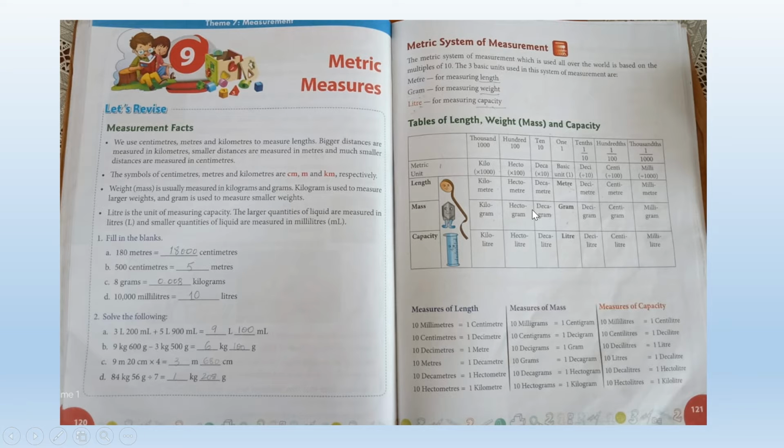Mass: kilogram, hectogram, decagram, gram, decigram, centigram, milligram. All these are very important, so you have to write down this table so that it's easy for you to remember. Even this table, write it down also for you to understand. 10 millimeters is equal to 1 centimeter. These are the conversions of length, mass, and capacity. This is also important for you to understand, so you have a better understanding of measurement.